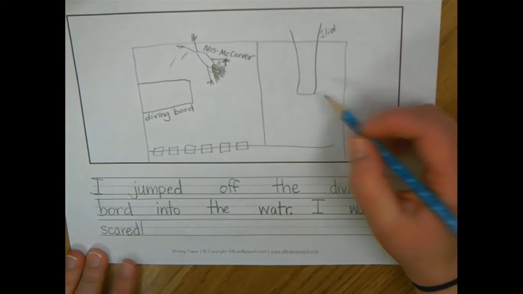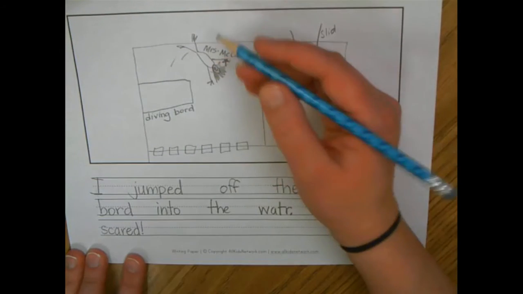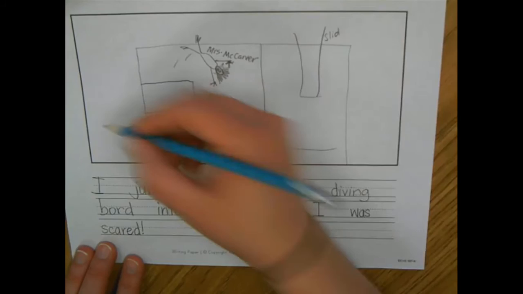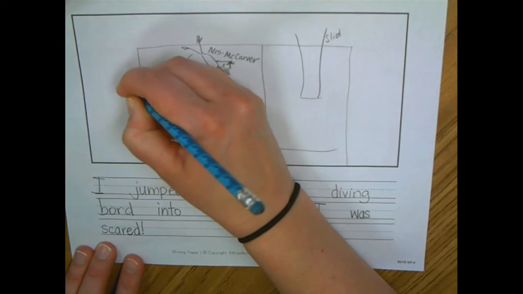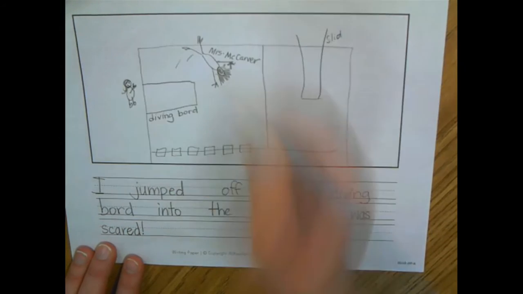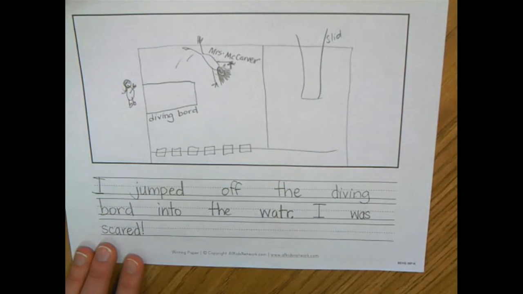Here's another place that I might be able to add some details, like where was my daughter when I jumped off the diving board? Oh, maybe she was waiting here in line because she was going to go next, and she was clapping for me because she couldn't believe that I was going to do it.